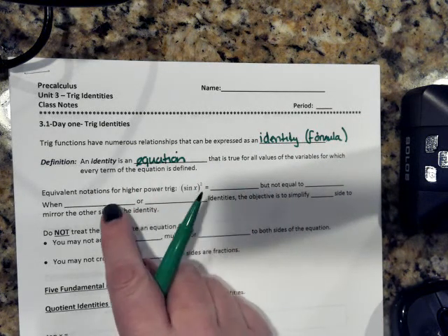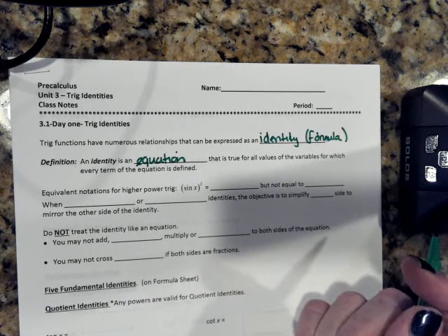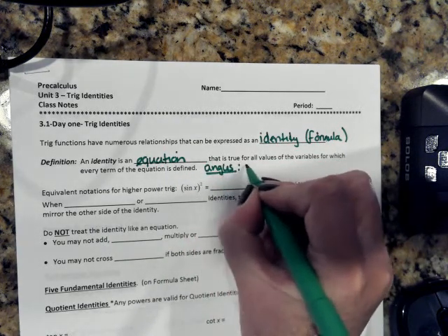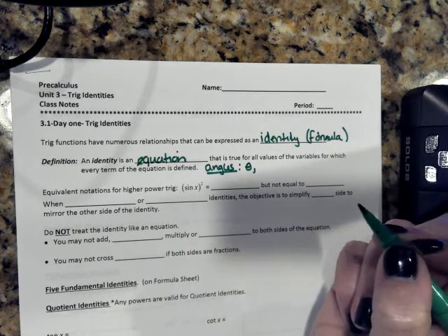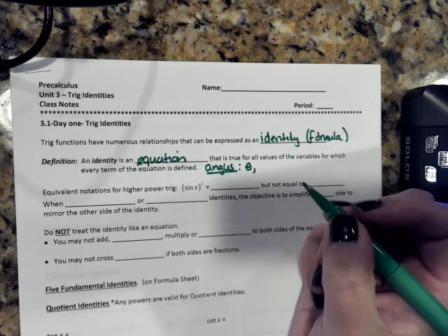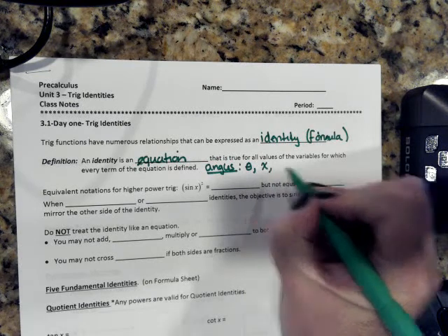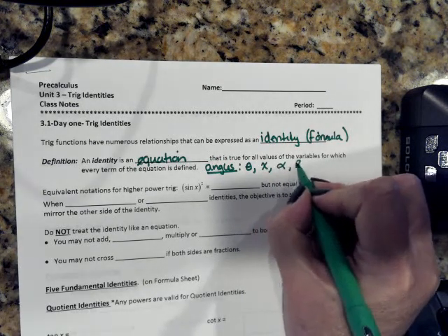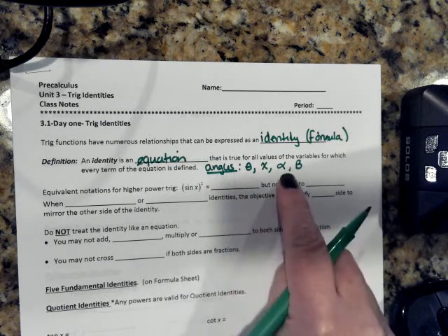So for angles, we've been looking at trig notation as our variables can be in terms of theta. Remember, that's one variable that we can use for angles. We also can use sometimes an x that you see in algebra. We also have two others, which are called an alpha and a beta. Again, these are just variables that represent an angle.